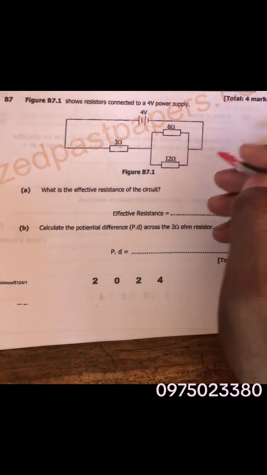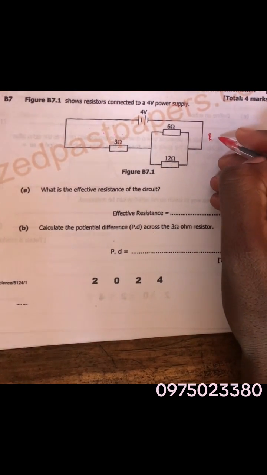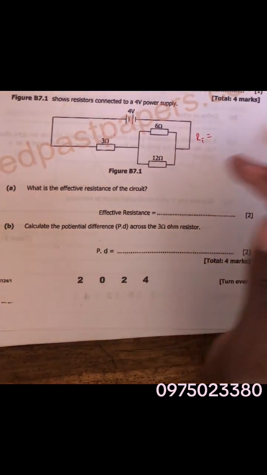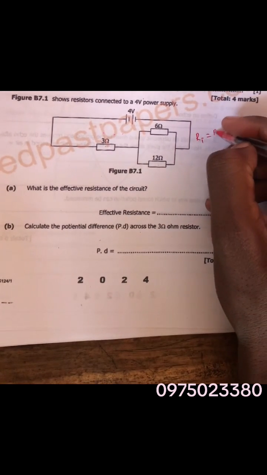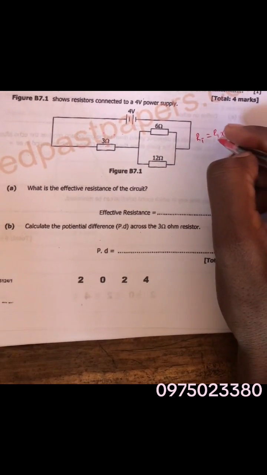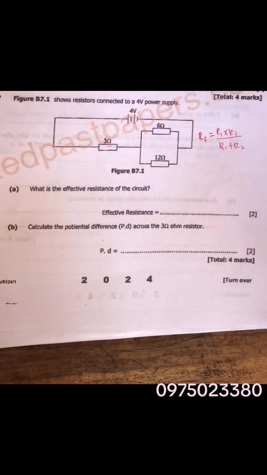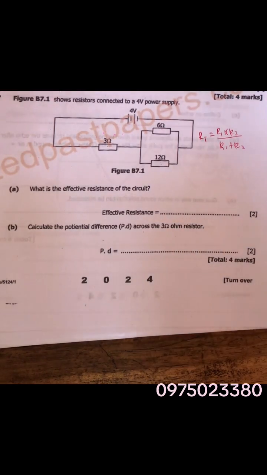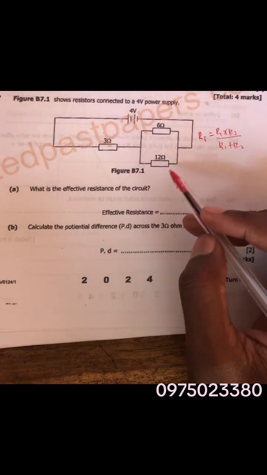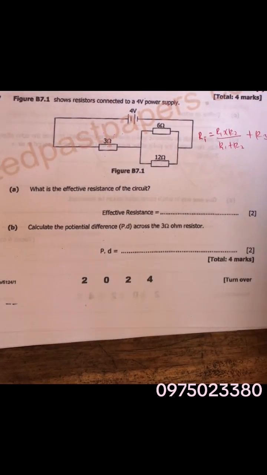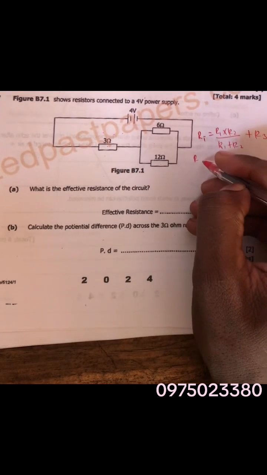So we deal with these two. Because they're in parallel, we say R1 multiplied by R2 over R1 plus R2. The total of these two resistors is going to be added to this one here, so I'm just going to say plus R3, and so the total resistance will be equal to, what is R1?